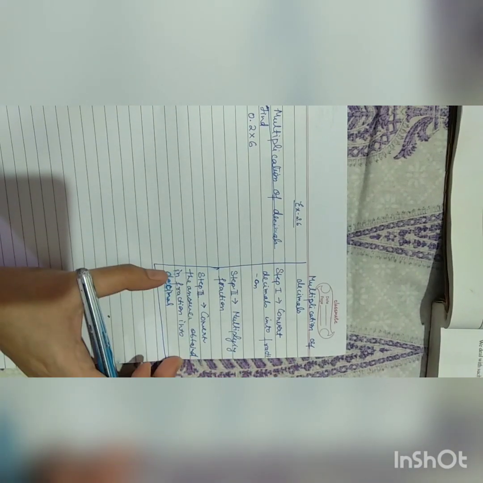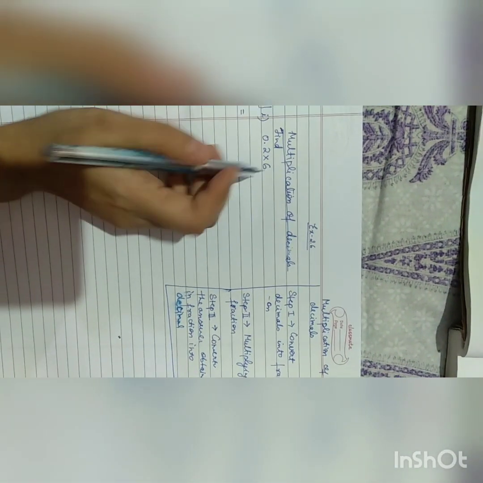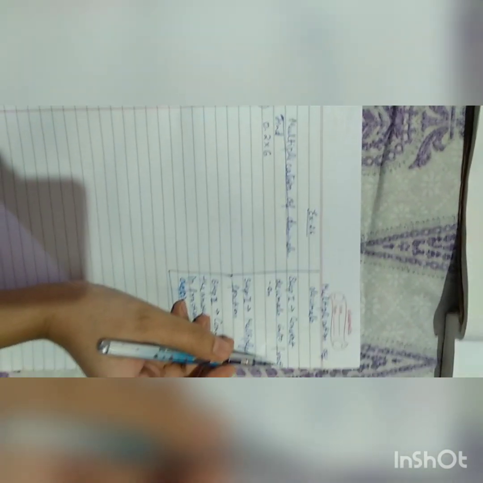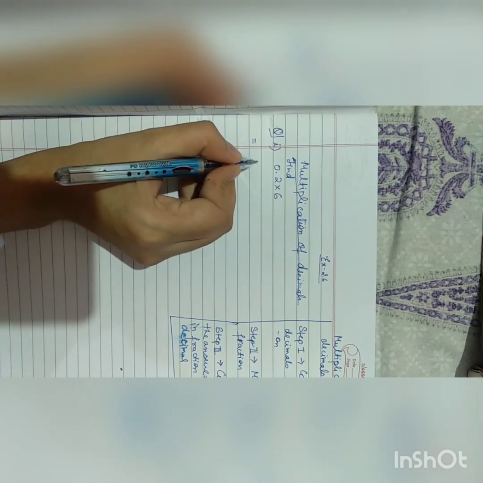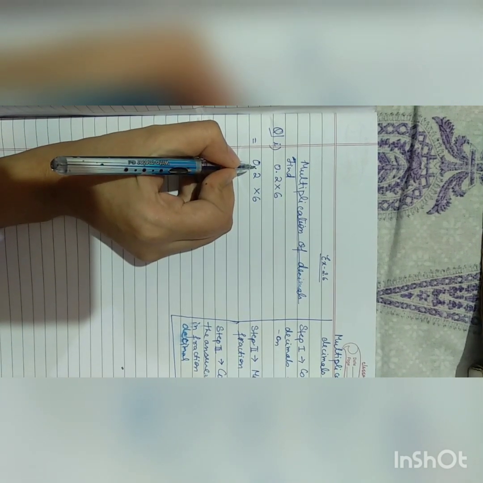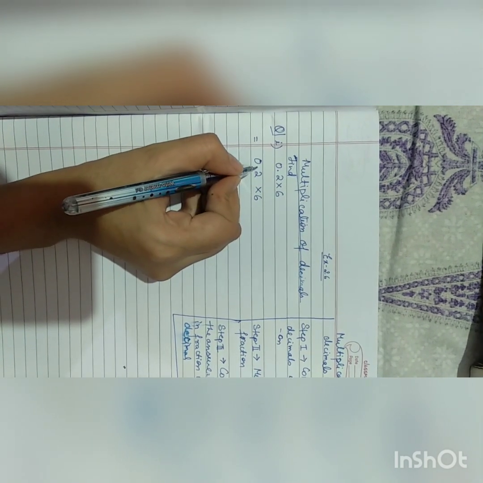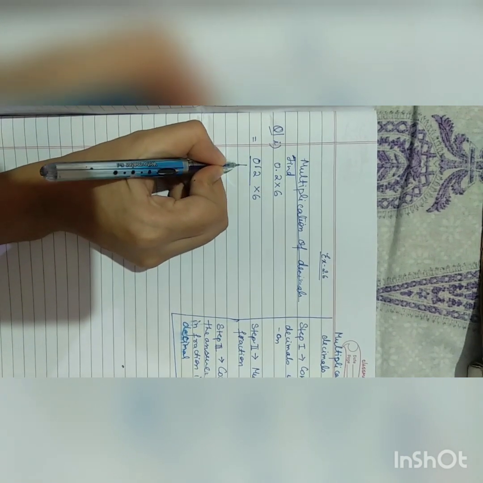So let's use these steps to solve this question. First step is convert decimal into fraction. So here first we will convert 0.2 into 6. To convert this decimal into fraction, we will remove this decimal, and in place of this decimal we will put 1.